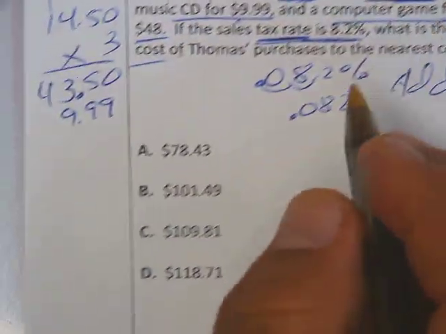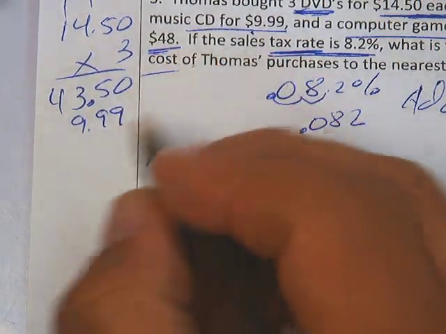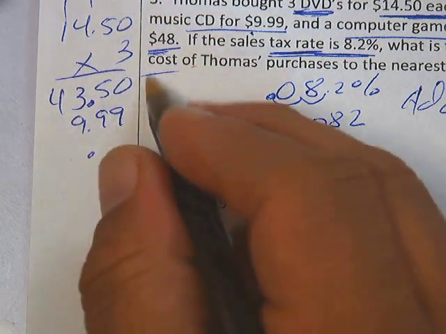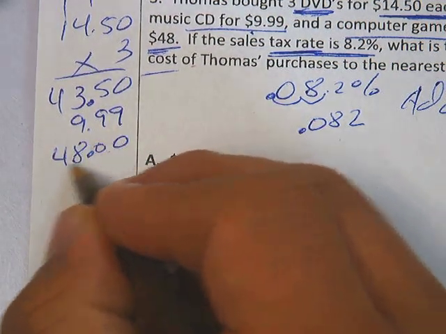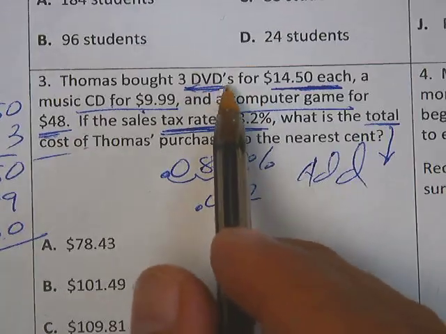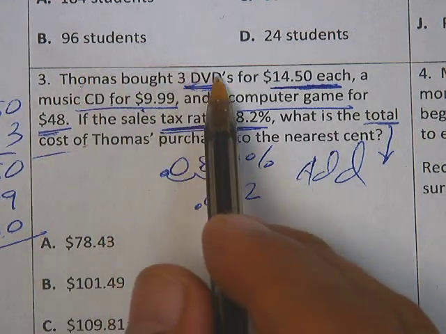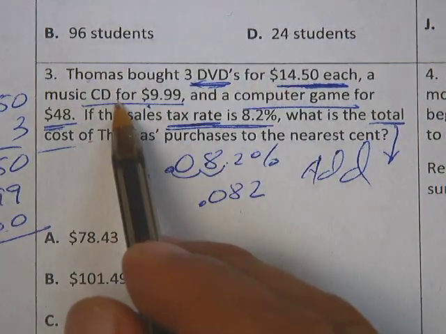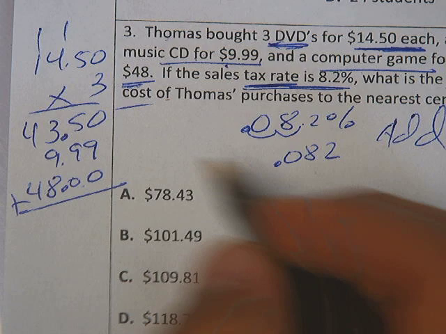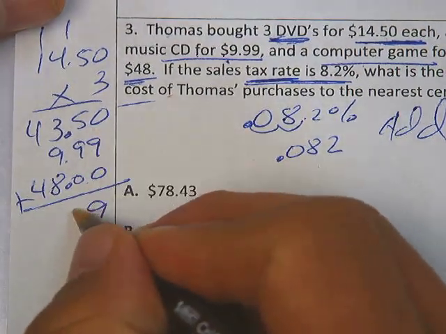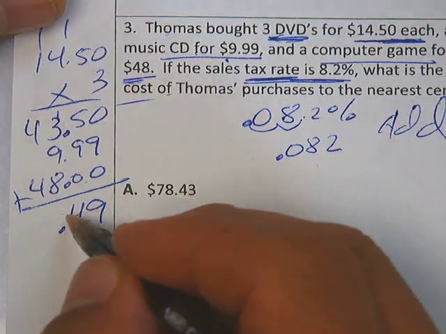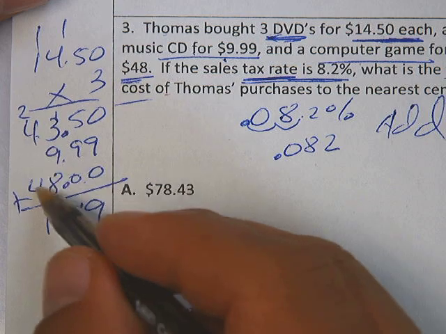Now I'm going to a music CD for $9.99. And then a computer game for $48. Well, where's the 48 go? The 48 is $48, not 48 cents. So remember, whole numbers go on the left side. So I put 48.00. And now we're going to add these 3 only, because that's what Thomas purchased: 3 DVDs for this much each, a music CD, and a computer game. And that's all he purchased. So now we're going to add them up.